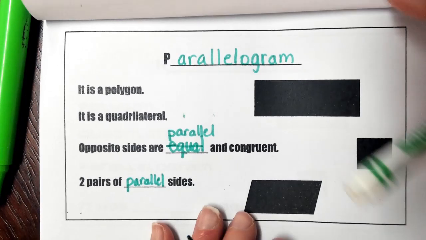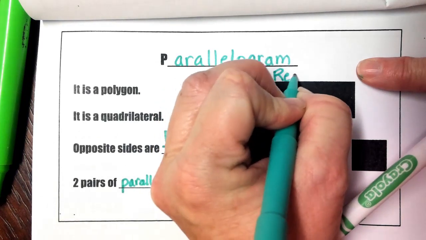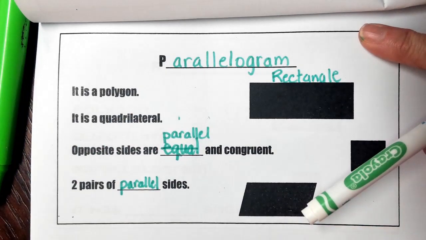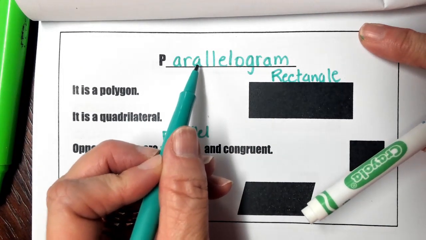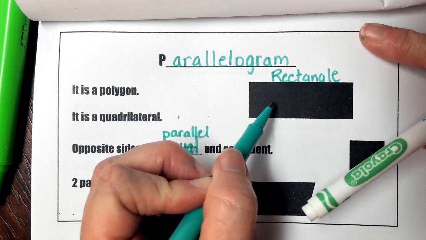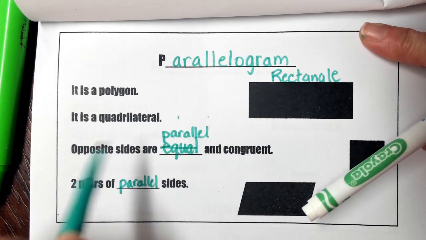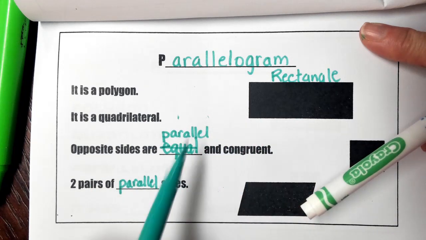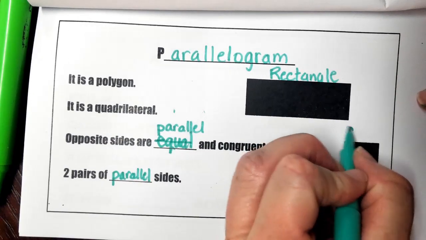And so when I look at the shapes over to the right, I see a rectangle, and a rectangle is a specialized quadrilateral that has the rectangle name, but it is also considered a parallelogram because it is a polygon, it is a quadrilateral, and opposite sides are parallel and congruent, and it has those two pairs of parallel sides. The same thing for a square.